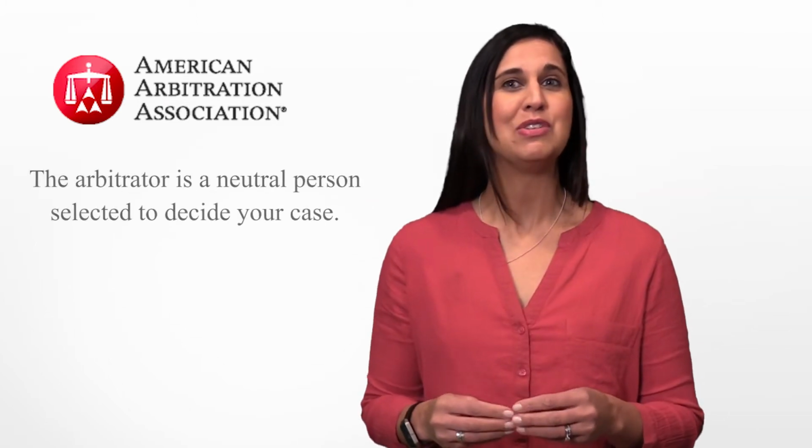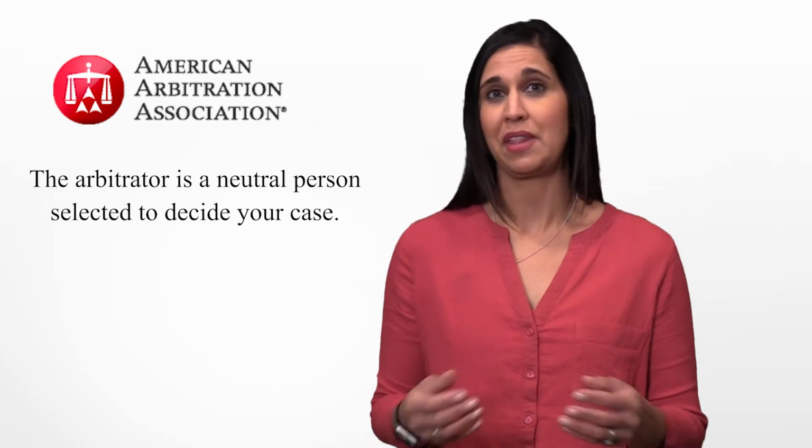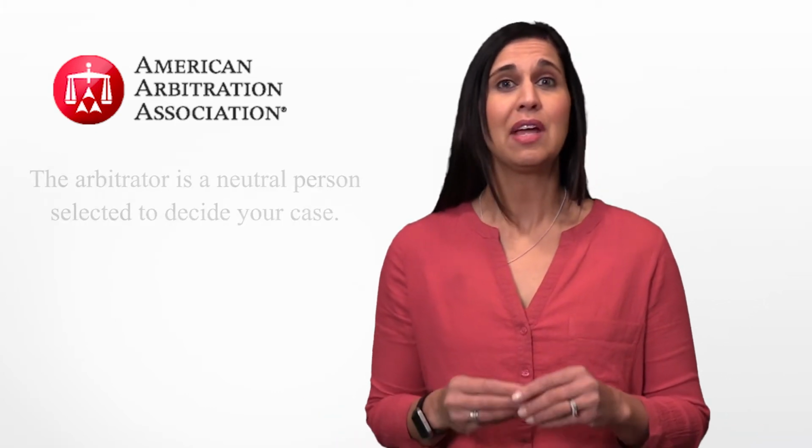The arbitrator is a neutral person selected to decide your case. He or she does not work for the AAA. Instead, they receive payment from the parties handling the case. The amount of compensation the arbitrator receives depends on how much work he or she has to do in the case. The arbitrator is paid based on a rate of compensation.